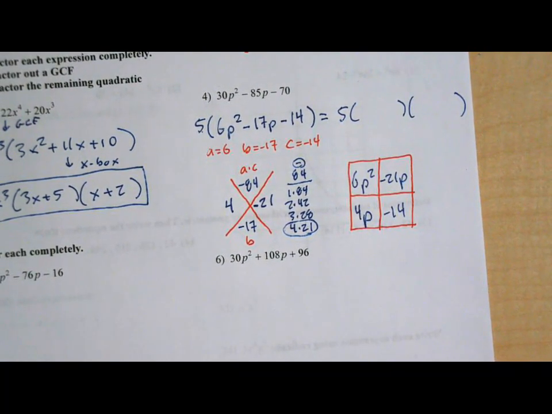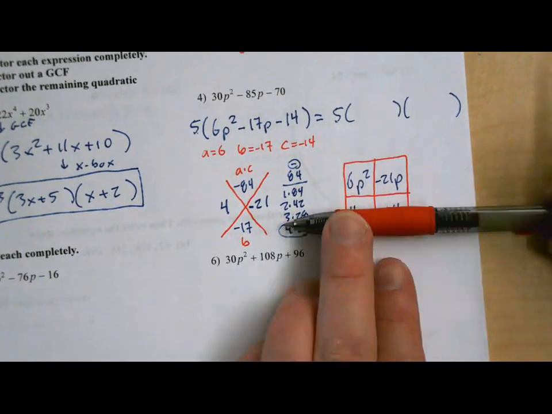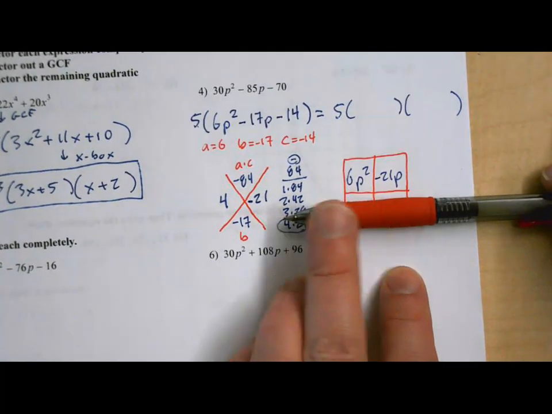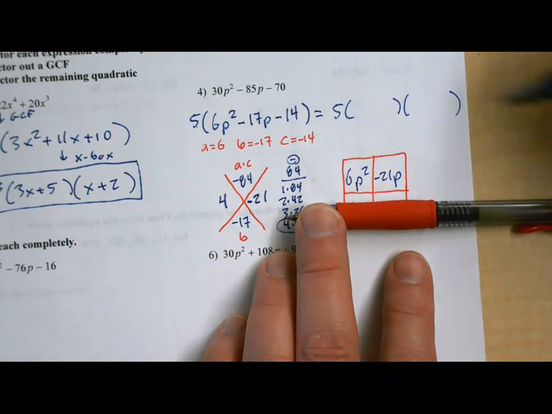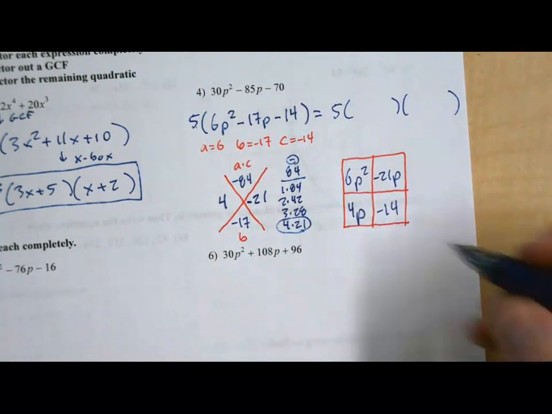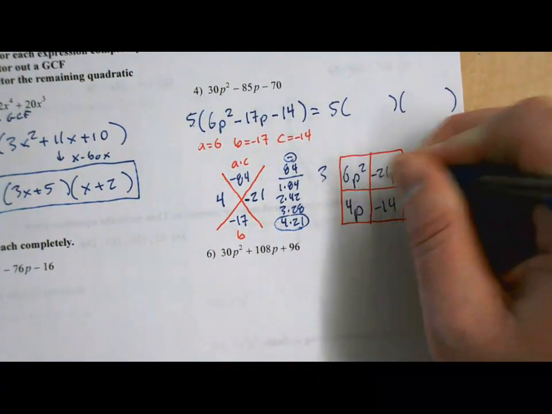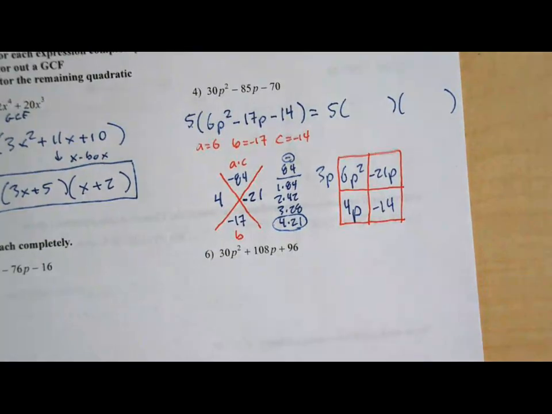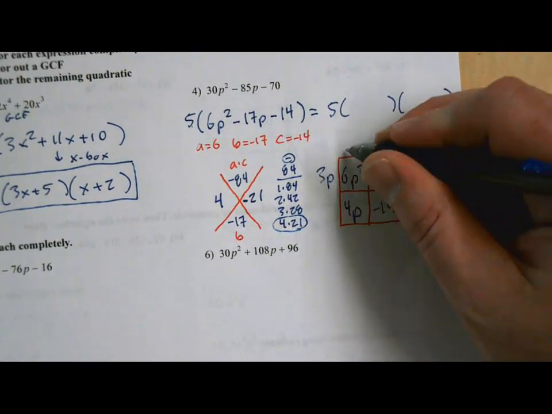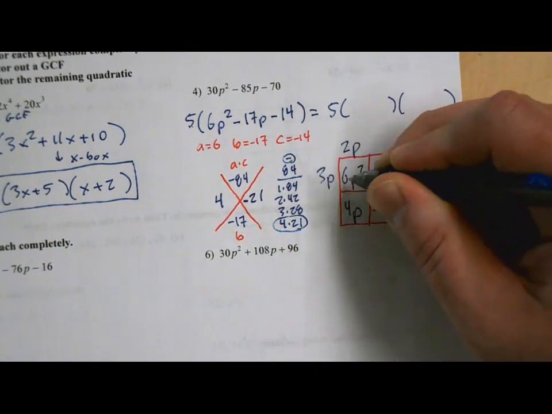All right, we're about to finish this up, folks. Let's figure out the outside here. So focus on the top row. What's our GCF? What's the biggest thing that goes into 6 and 21? 3 goes into both of them, right? The only thing bigger would be 6, but 6 doesn't go into 21. So I think it's 3. These both have p's, so it would be 3p there, which makes up top here, this must be a 2p, right? 3 times 2 would get us 6.